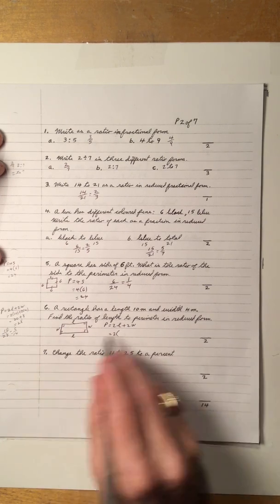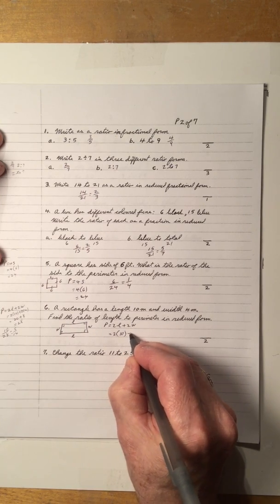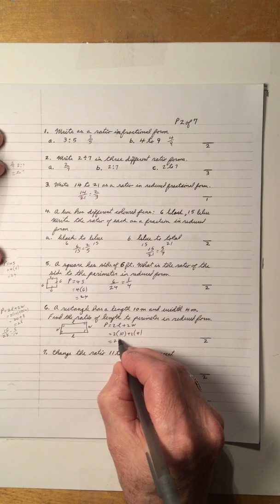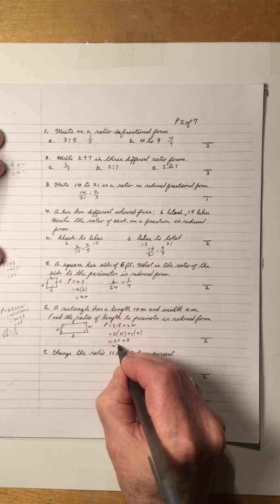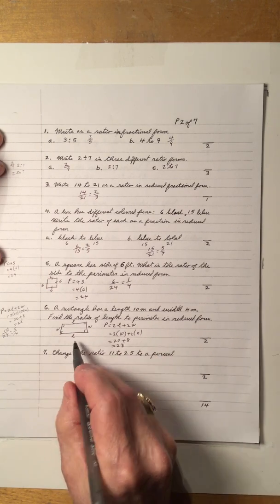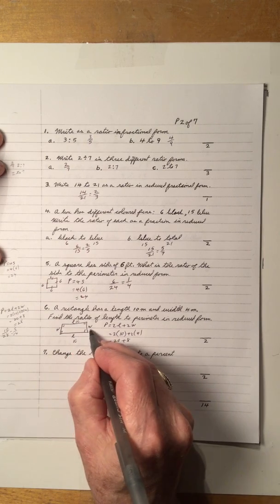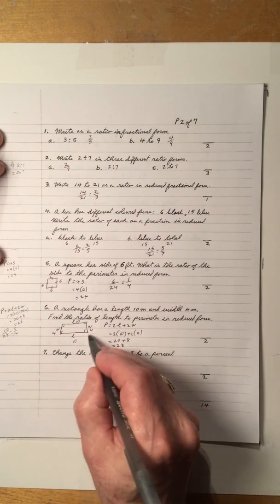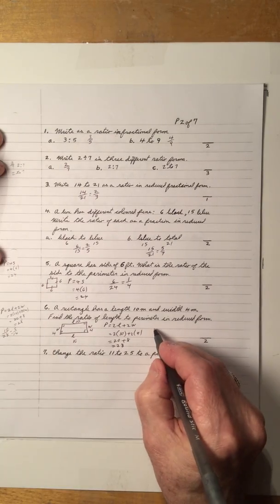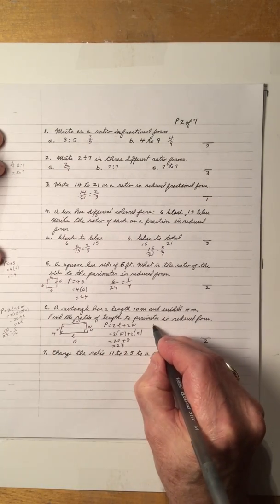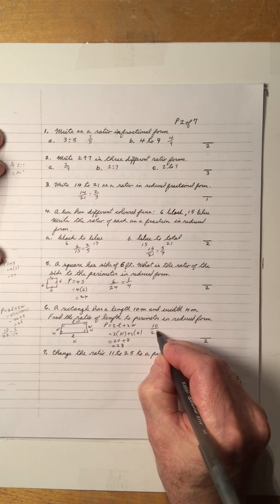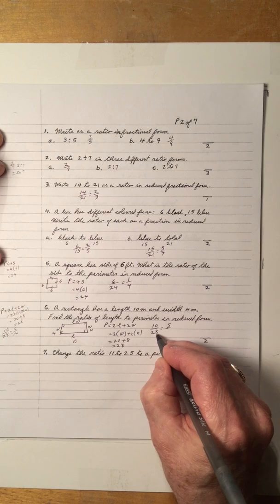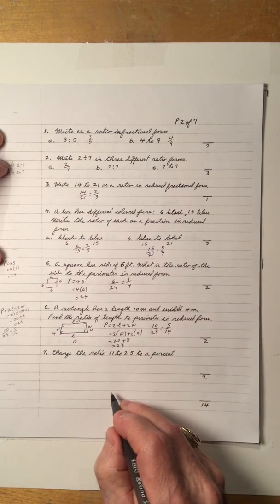So the length is 10. The width is 4. So that makes it 20 plus 8. So it's 28. Or you can write down 10, 10, 4, 4, and go around and add them all up, and you get your 28. So the ratio of the length, which is 10, to the perimeter, which is 28: 2 into 10 goes 5, 2 into 28 goes 14, so 5 over 14.